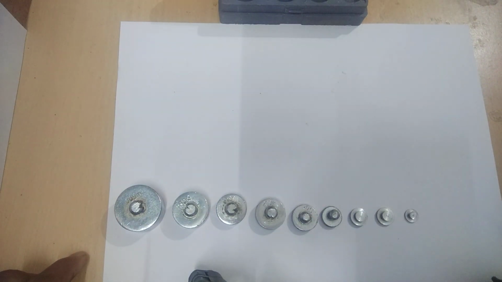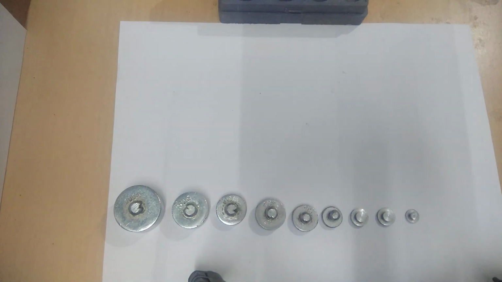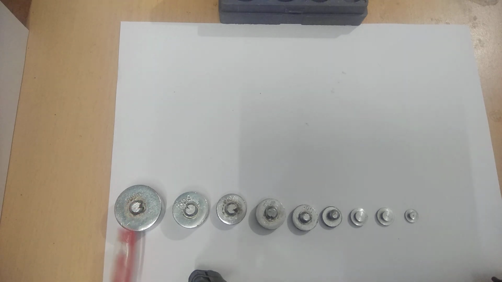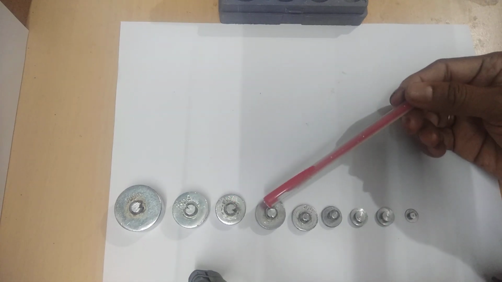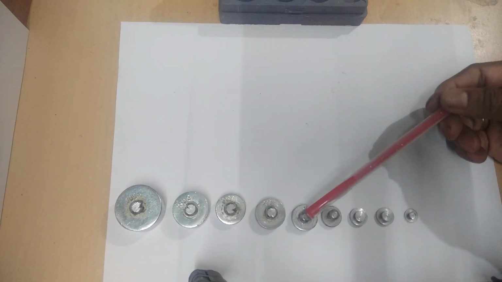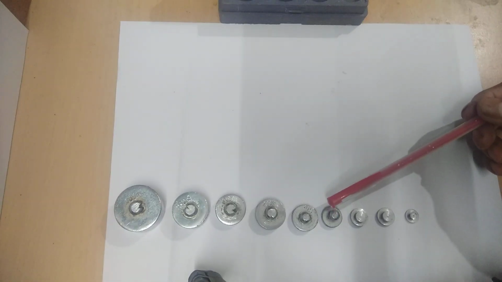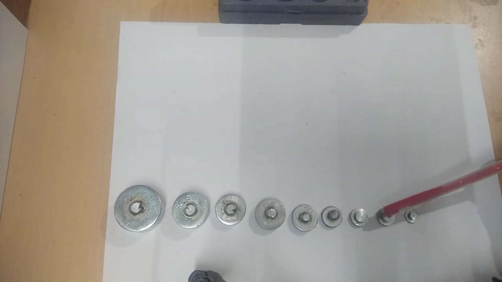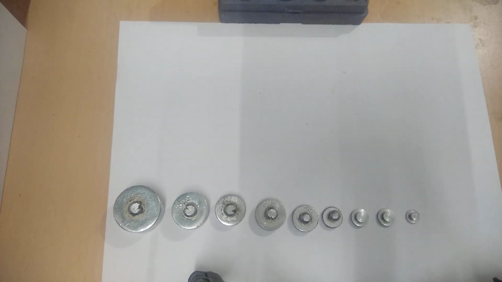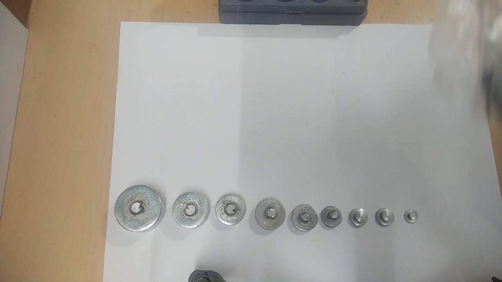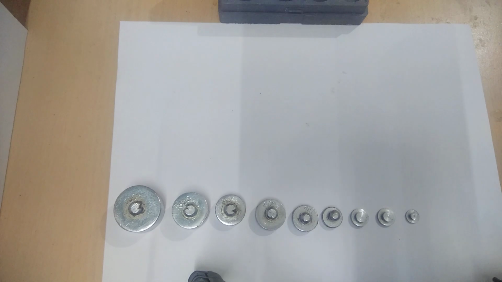Now, if you see clearly, this weight is 100 gram, this one is 50 gram, this one is 20 gram, this one is 20 gram, this is 10 gram, this is 5 gram, this is 2 gram, 2 gram, 1 gram, right? Now we will see the fractional weight. Here you see the fractional weight is there. We will see how many fractional weights are there.